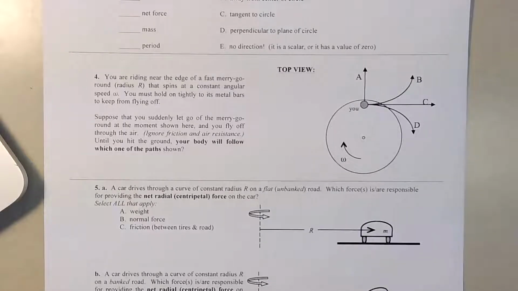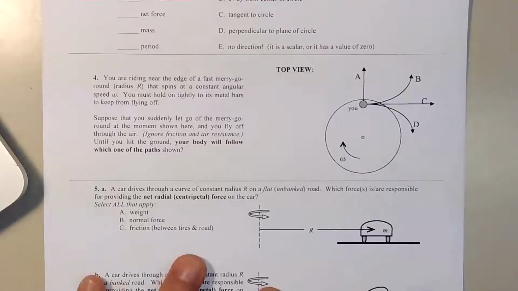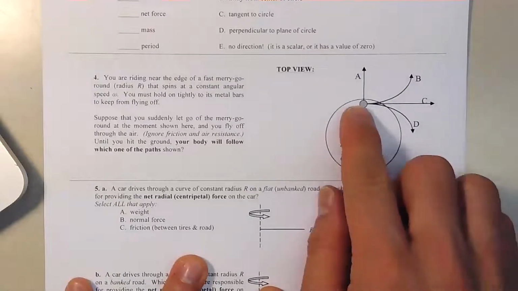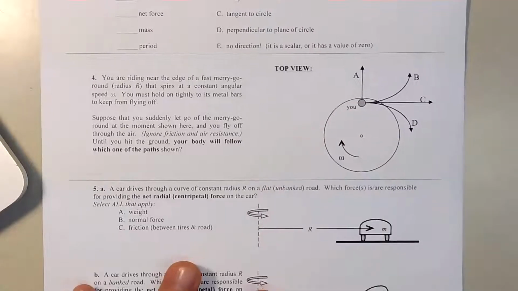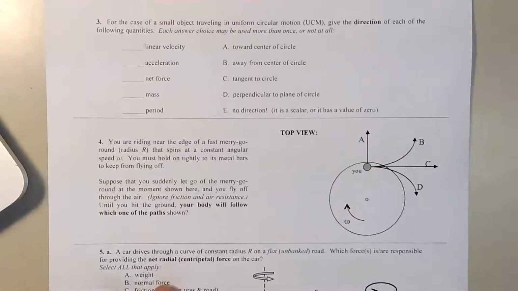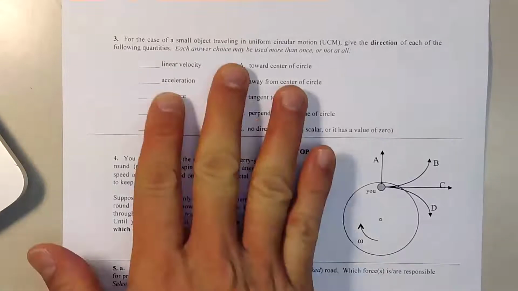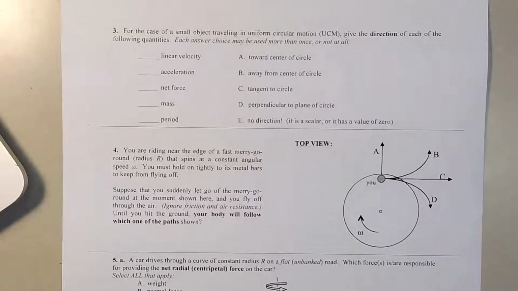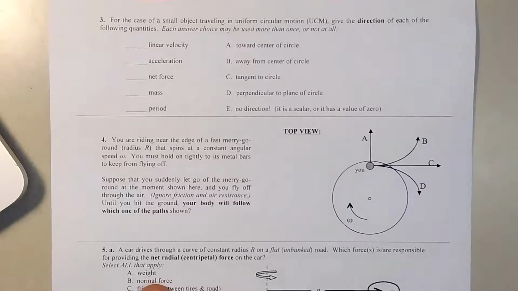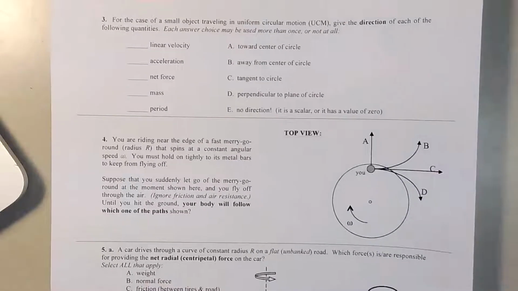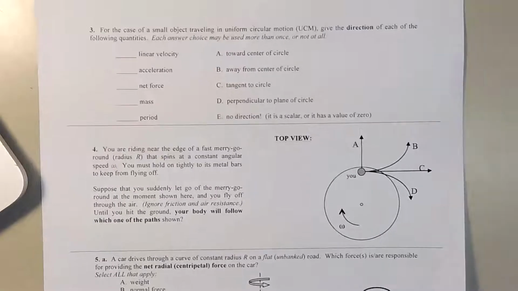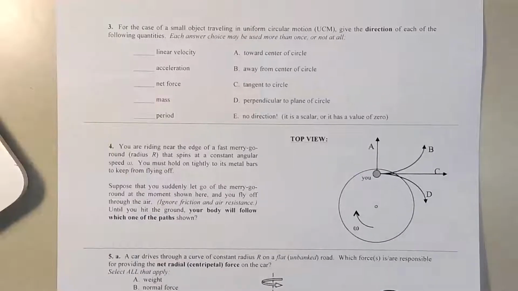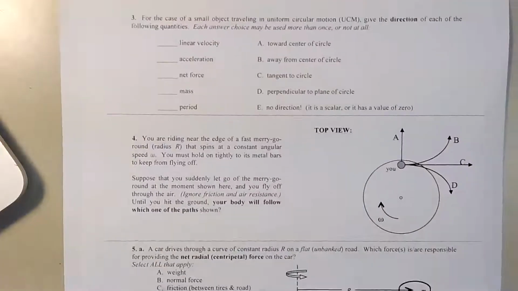Ignoring gravity, ignoring weight, pretending you're spinning this object in outer space, far from any planet, what direction will the object then travel? And then finally, question 3 is just a review of the directions of the vectors that we've been talking about, the vector quantities that we've been talking about in the lecture. So I'll just leave that to you as a little review quiz to remind you of those quantities.